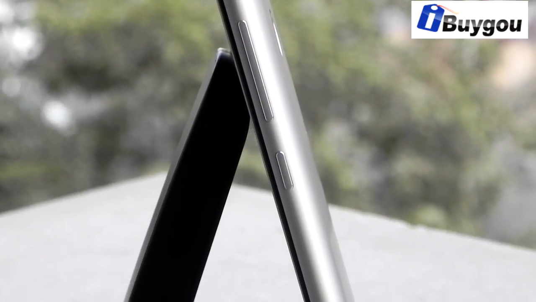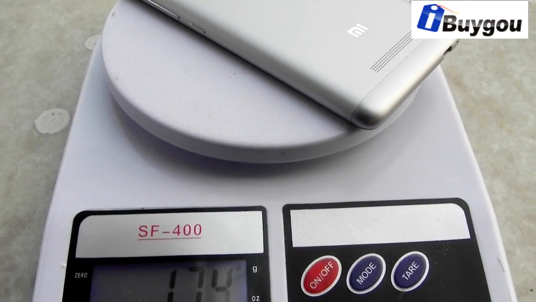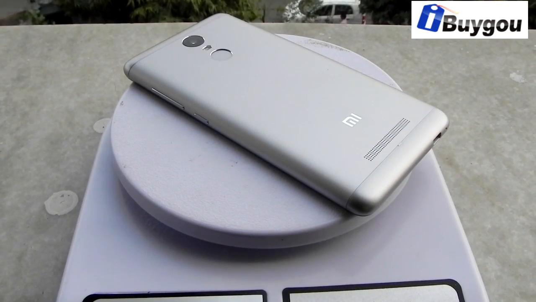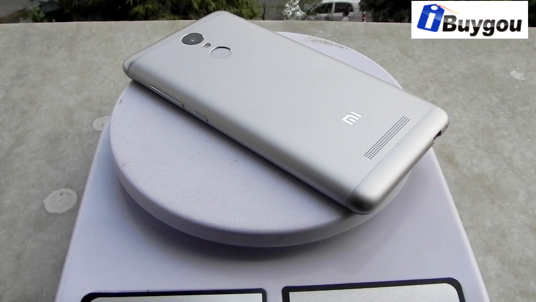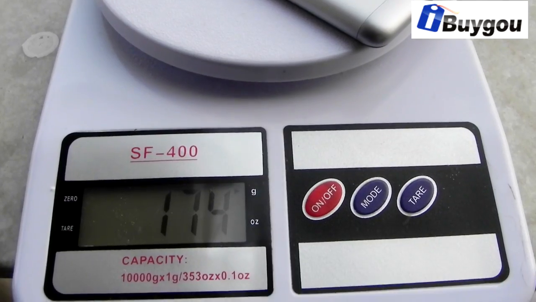Actually, it is a little bit of a thicker phone. It's 8.7mm thick and weighs about 174 grams, as you can see on the scales over here. For some people it may be a little bit heavy and bulky, but the 4000 mAh battery inside is pretty good. And now we'll talk about the battery life of the phone.